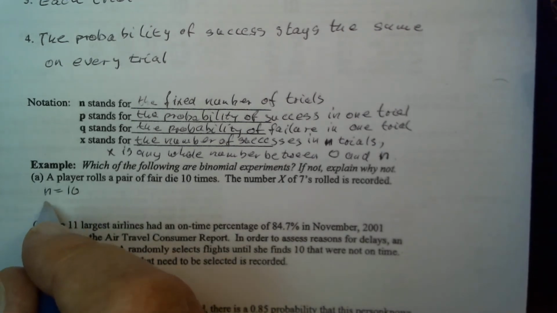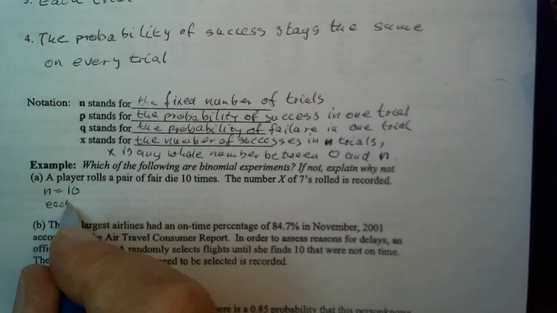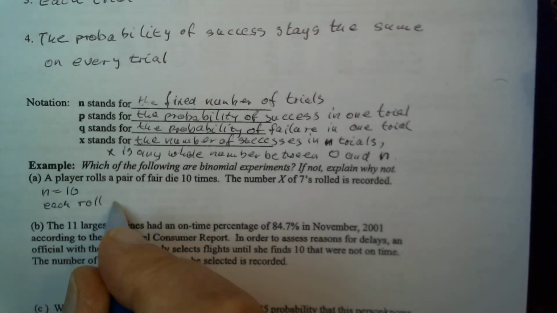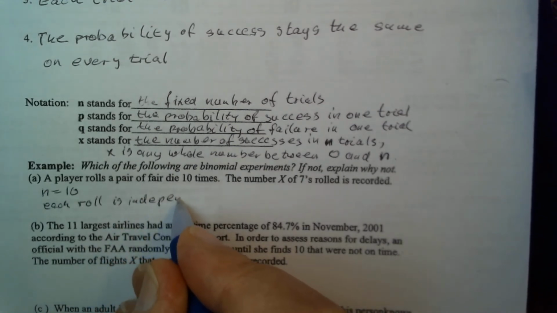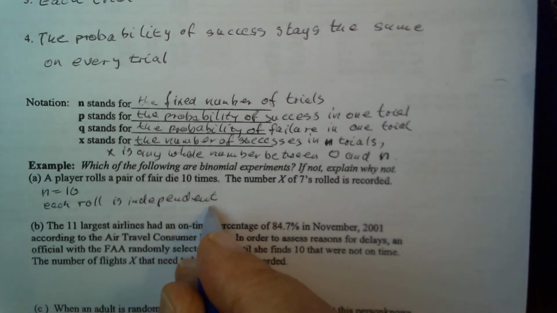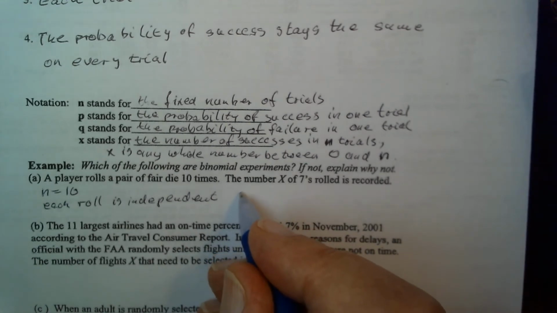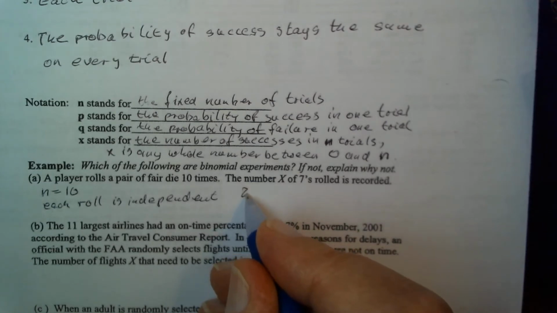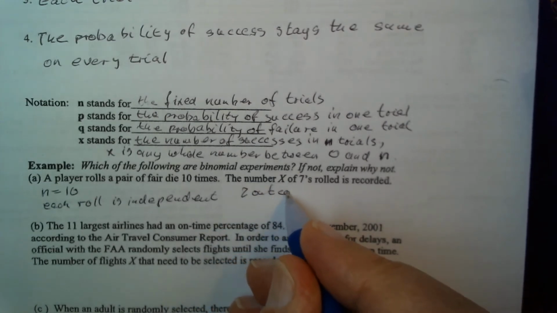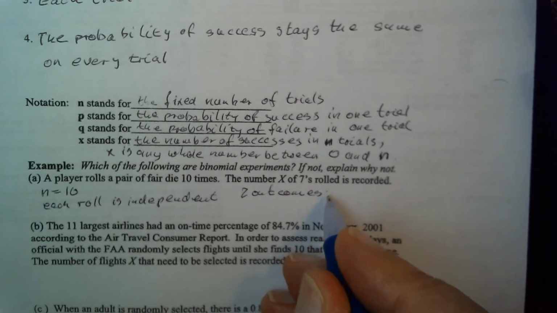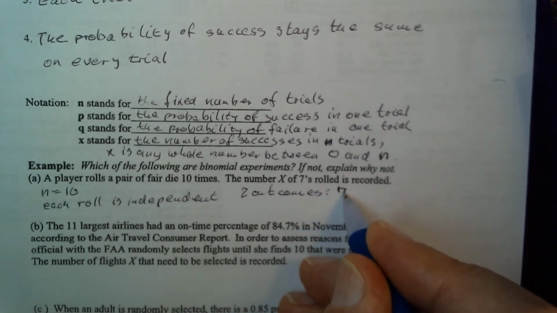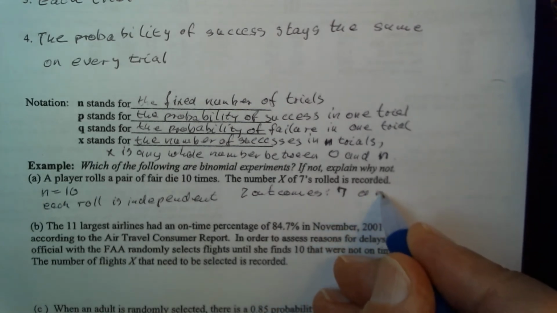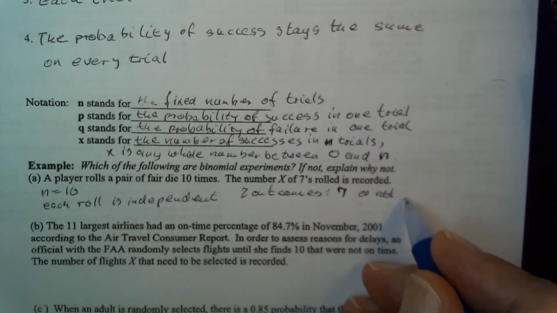Each roll is independent. Then there are only two possible outcomes: it's a 7, or not a 7.